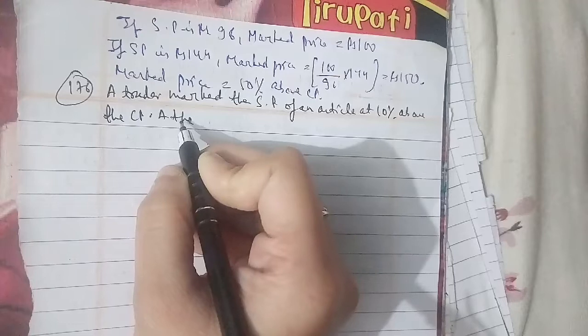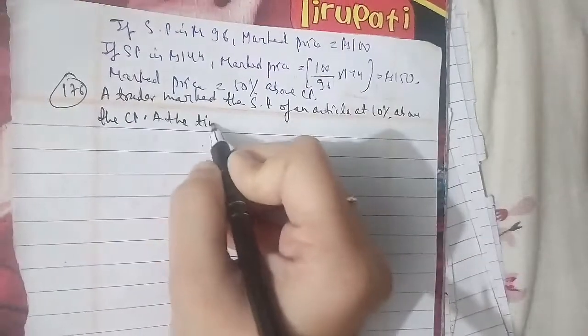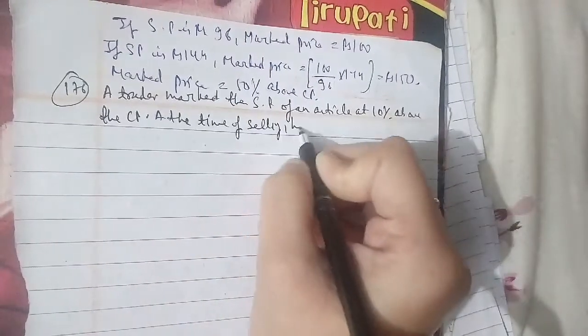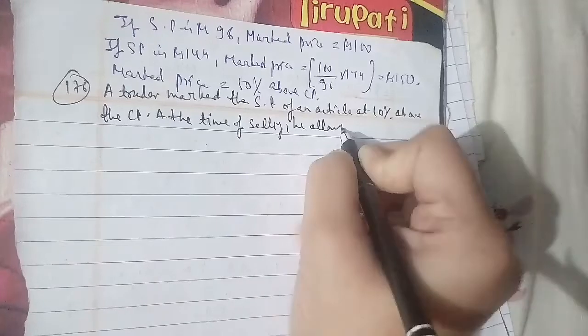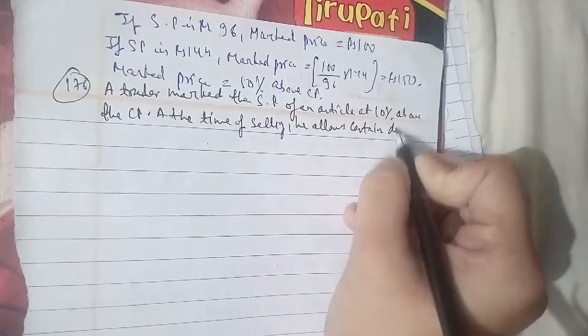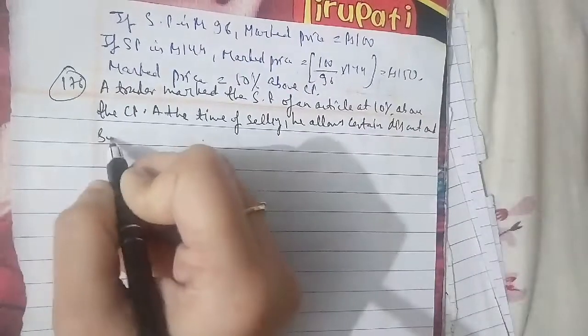He allowed a discount of, this has been asked in SSC examination paper. That has been an important one. The options, as I told you, are 9%, 10%, 10.5%, and 11%. So we go ahead for the same. Let the CP equal rupees 100.